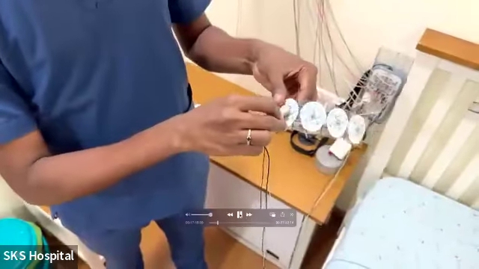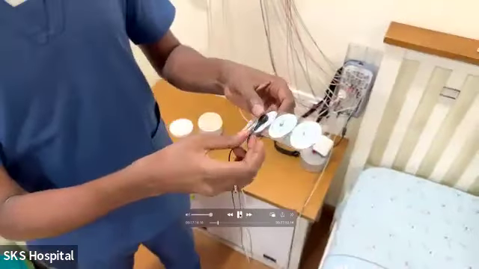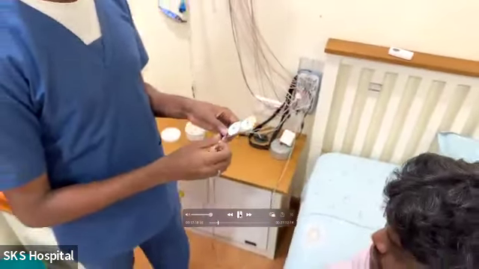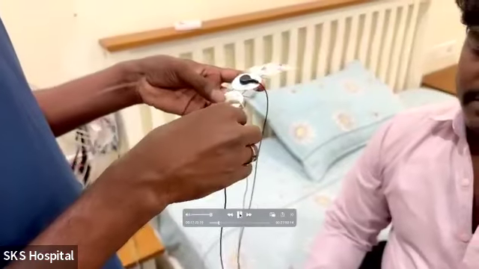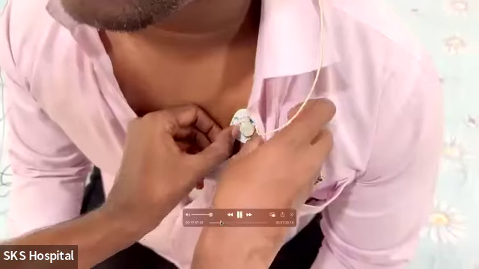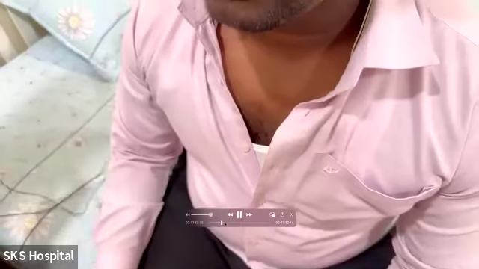10% is already over. And now the EEG leads are being connected. As I showed, the EEG will be connected. It's always better to connect inside the t-shirt or shirt so that it doesn't affect the patient.